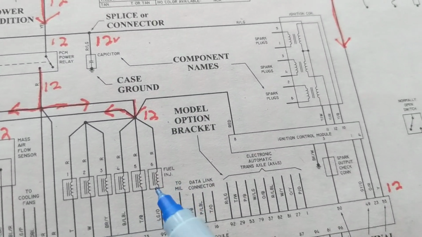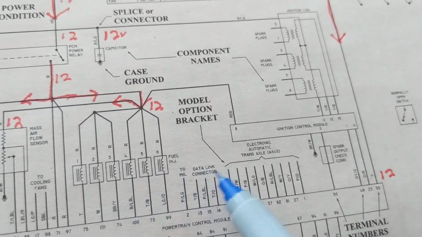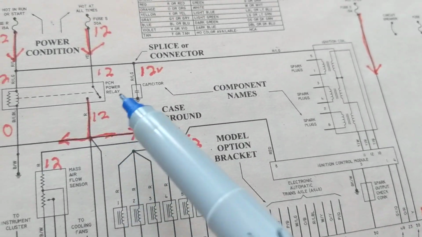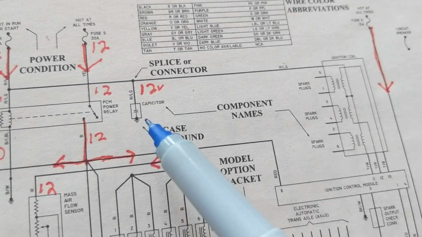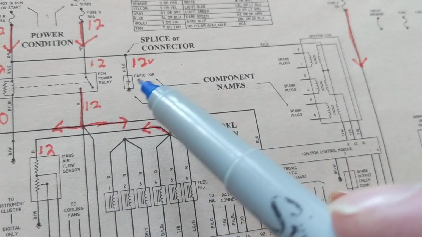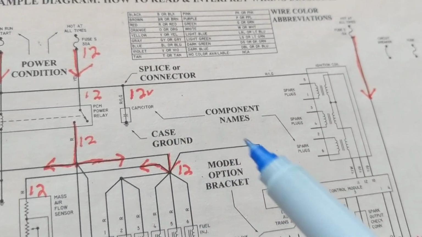Some schematics, old types, wouldn't even label this. They wouldn't even tell you this is a relay. They wouldn't even tell you this is a capacitor. You have to know the symbols themselves. So, pretty lucky that it does specify what they are.